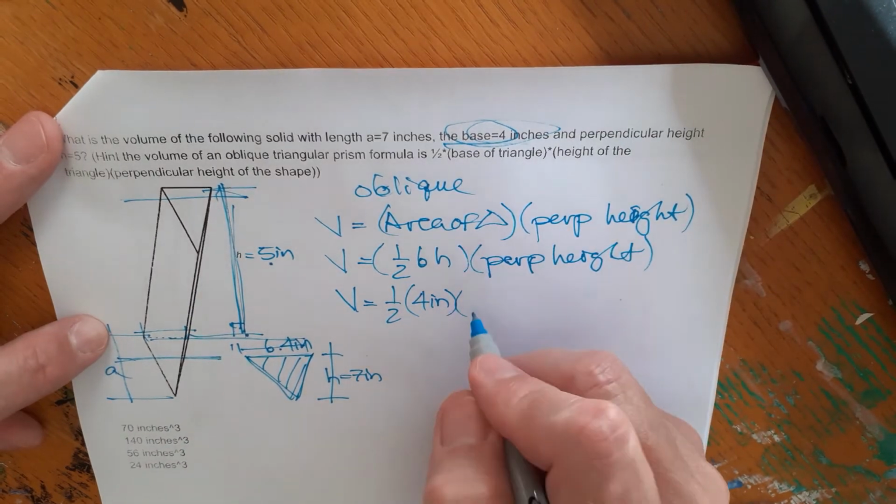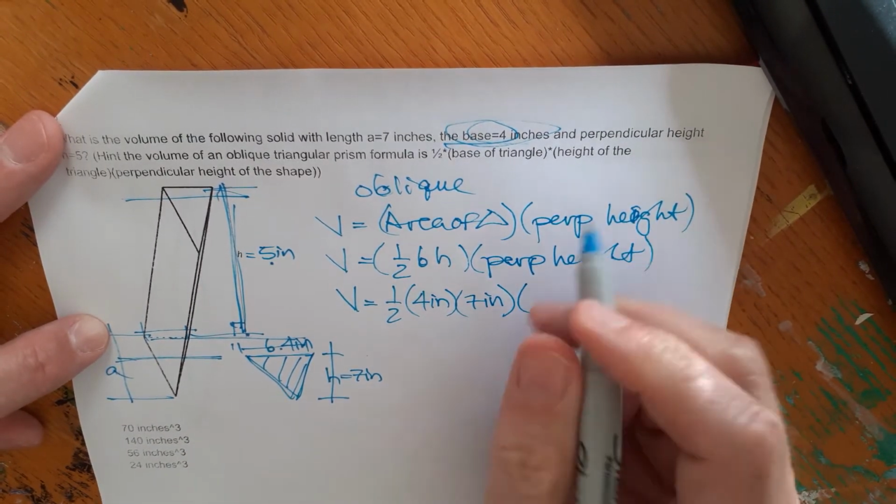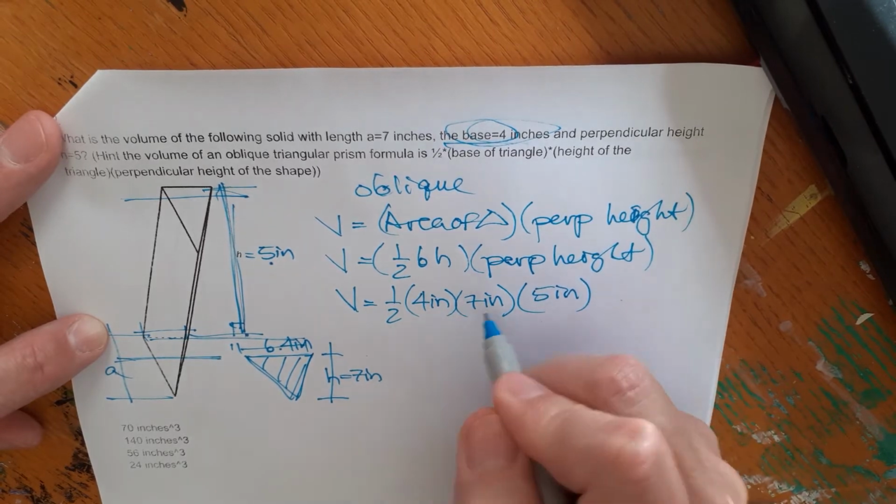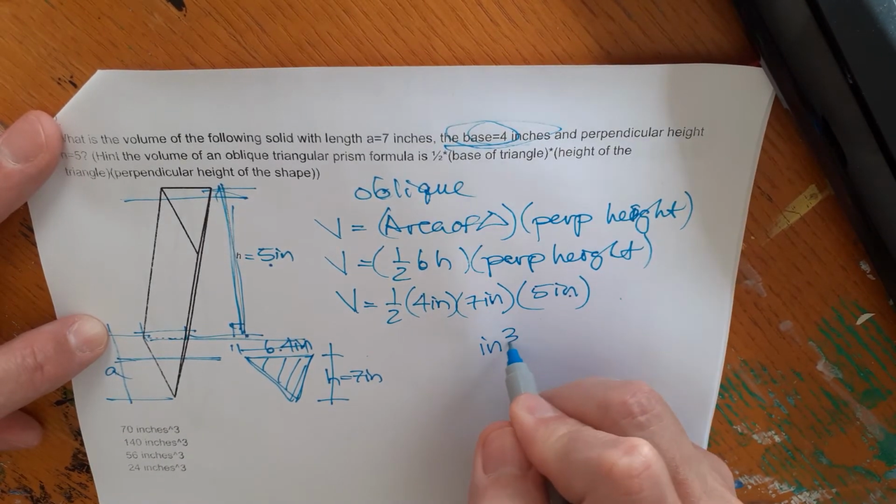All right, fair enough. So 7 inches times perpendicular height of 5 inches. Inch times inch times inch gives us inch cubed. Good.